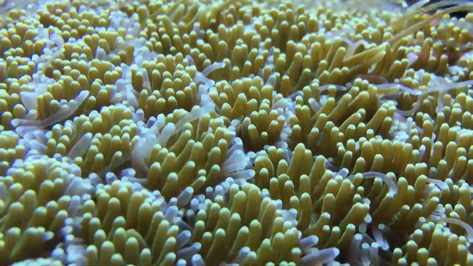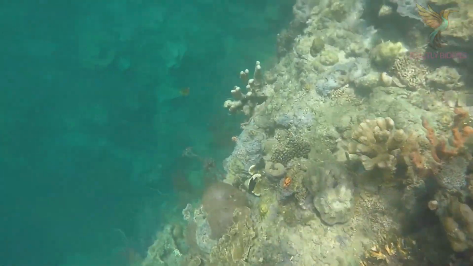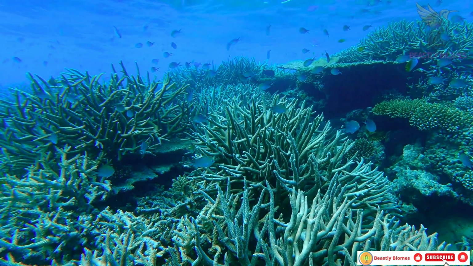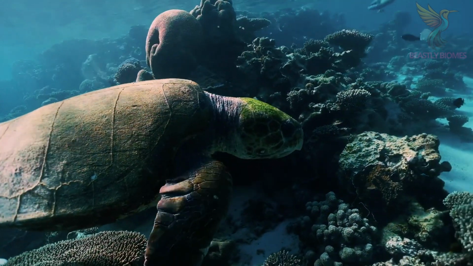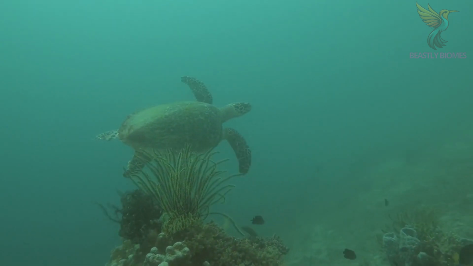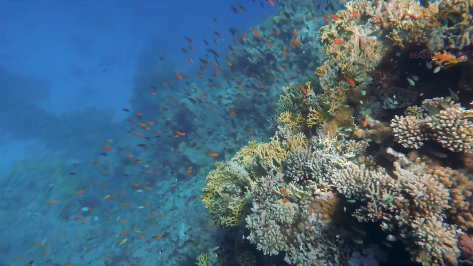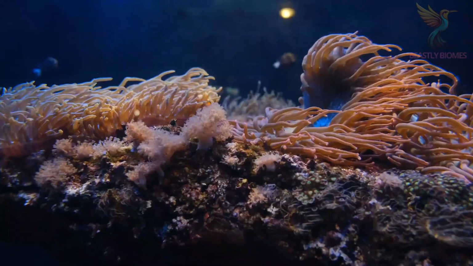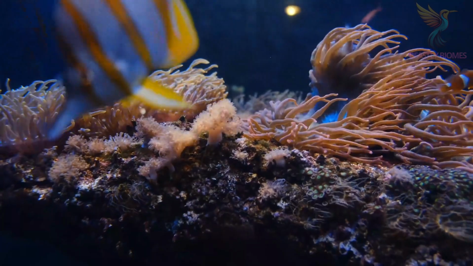Biological control methods have been explored as a more sustainable approach to managing Crown of Thorns populations. Research has suggested the potential for using natural predators to keep their numbers in check. For instance, certain species, such as the giant Triton snail, have been identified as natural predators of the Crown of Thorns starfish. However, the introduction of predators into an ecosystem must be approached with caution, as it can lead to unintended consequences and disrupt existing ecological balances.